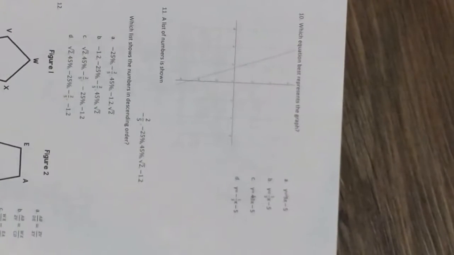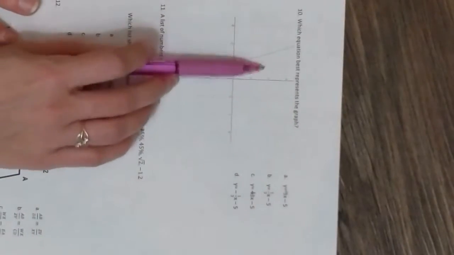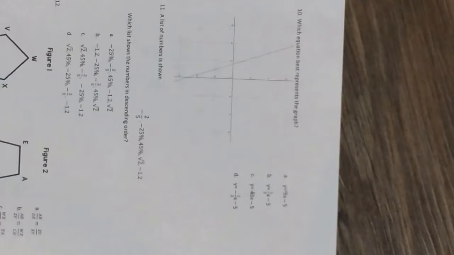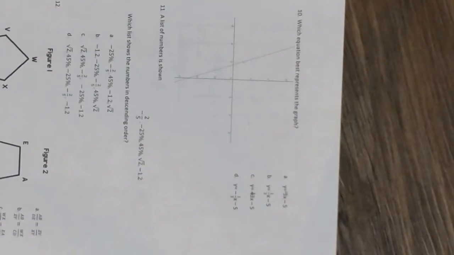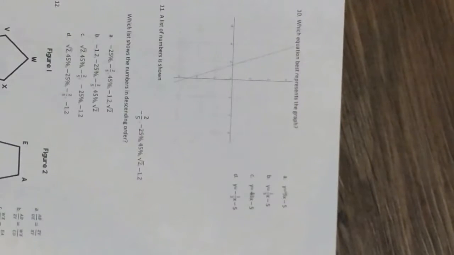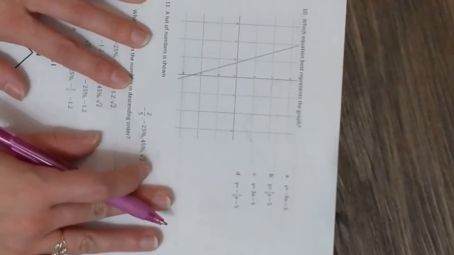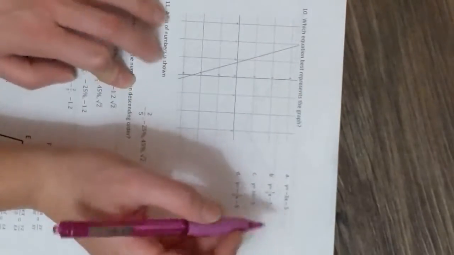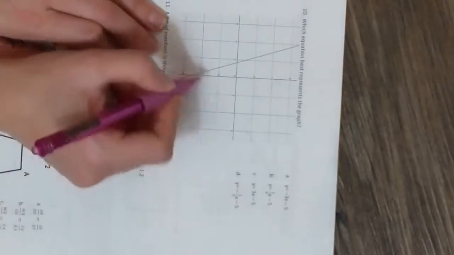All right, question 10 is asking which equation best represents the graph. There are 2 ways of solving this problem. The first way is to look at the easiest thing to find, which is your y-intercept.